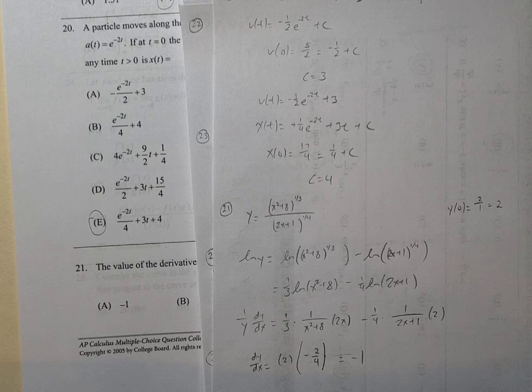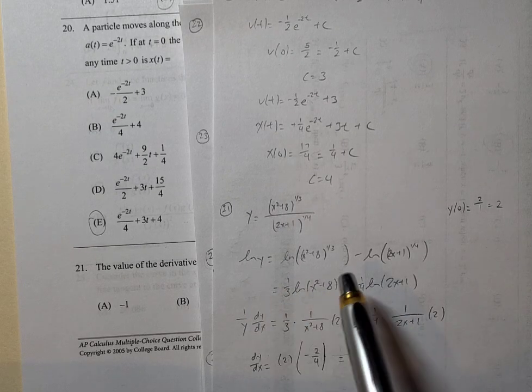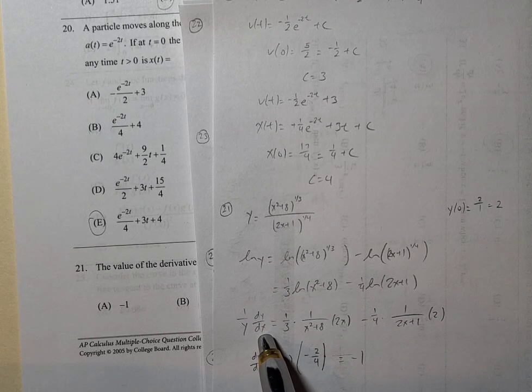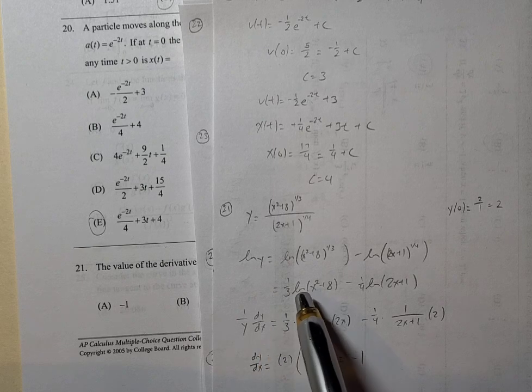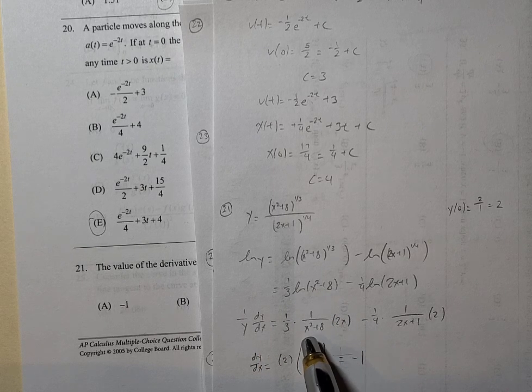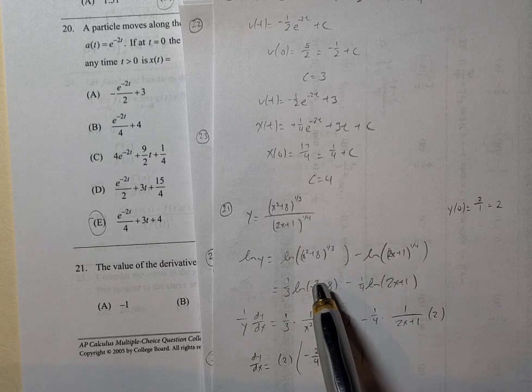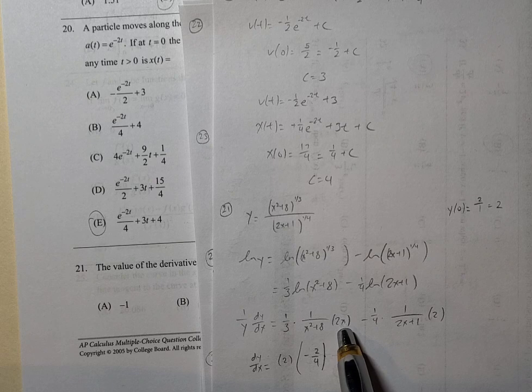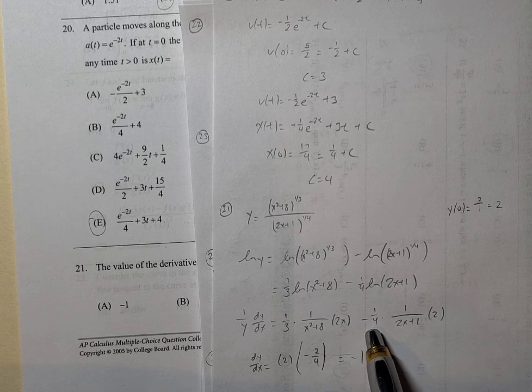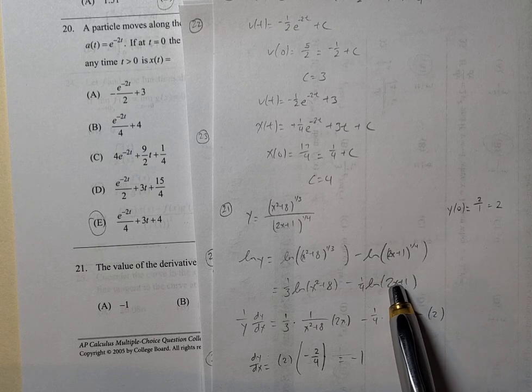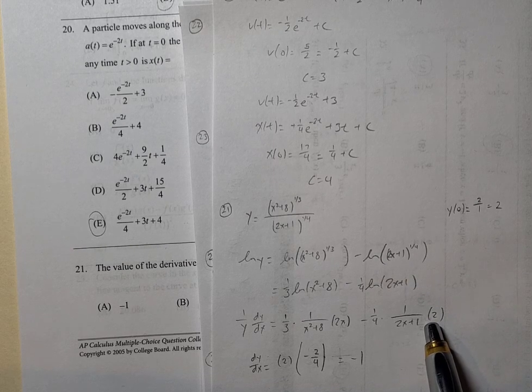Now this is much easier to differentiate. So we differentiate both sides. So 1 over y dy dx is a third, that's a constant. So what's the derivative of log? That's 1 over the argument x squared plus 8, and then chain rule times derivative of this guy, which is 2x, minus the fourth, that's the constant. Once again, we differentiate the log, that's 1 over the argument, times derivative of the inside, which is 2.